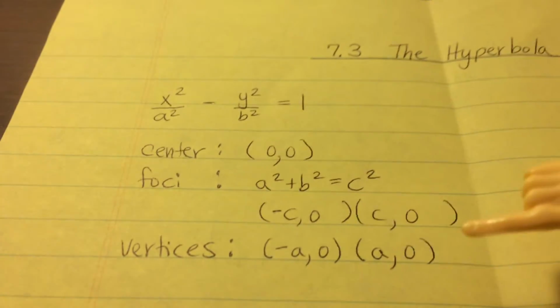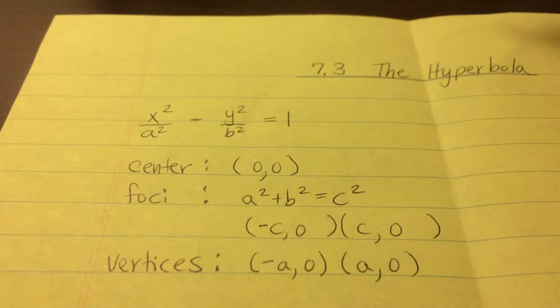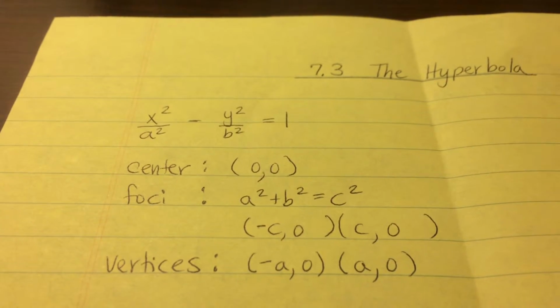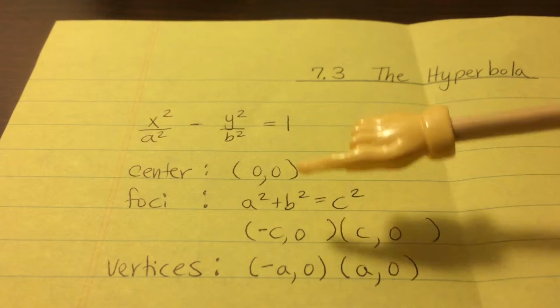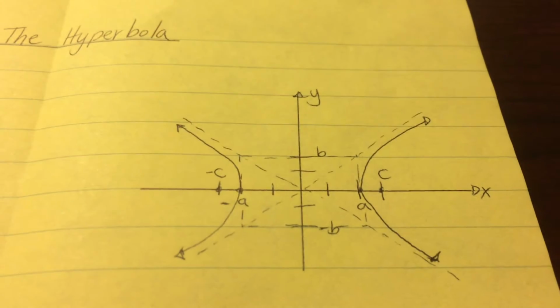Now we still find the vertices as well. But the difference on this one, on the hyperbola, is we're not going to actually draw the circle. We're finding exactly the same thing. Instead, we're going to go ahead and draw a square instead.